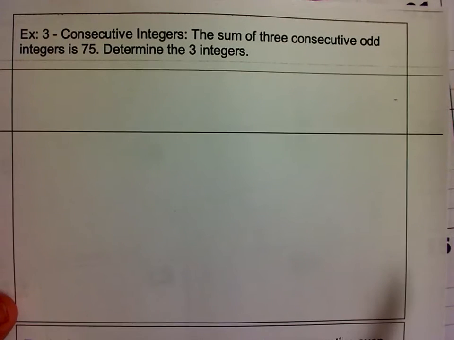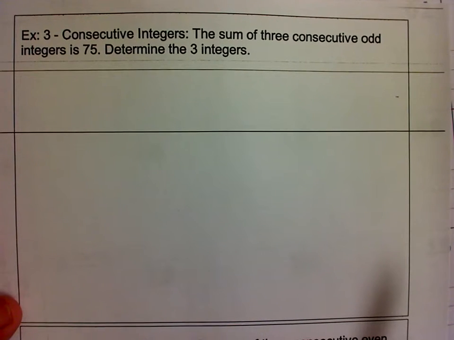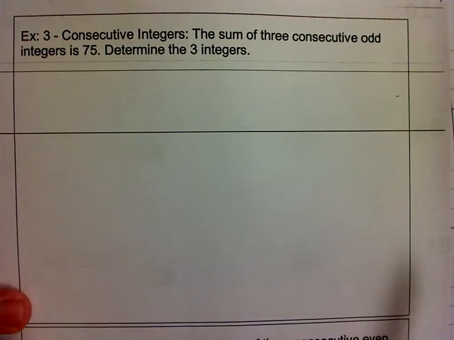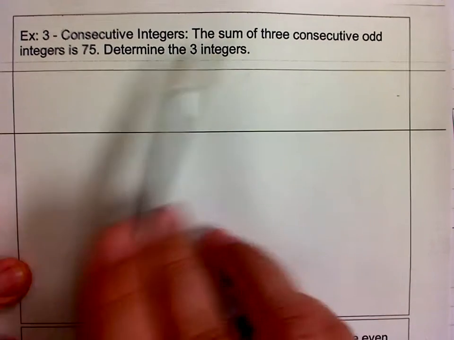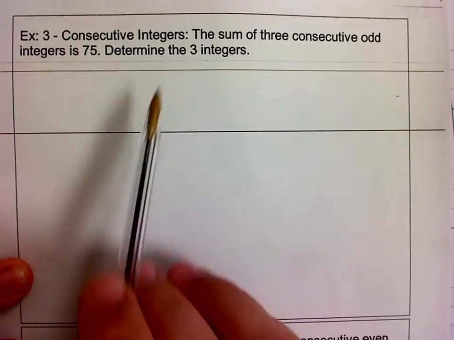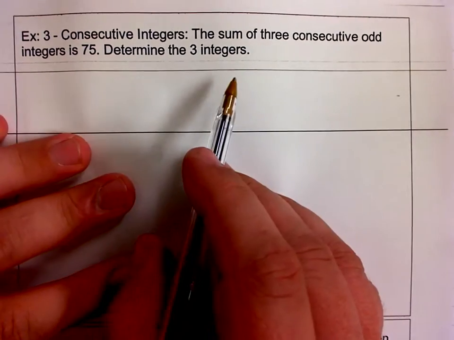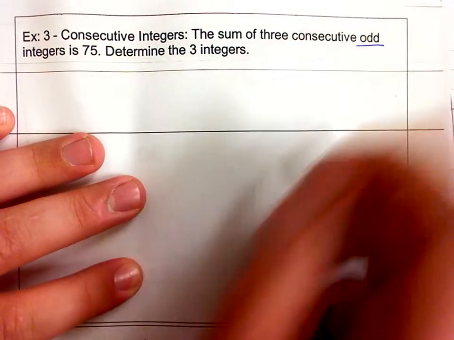Okay, all right, let's take a look at this one. I'll give you a second here if you want to work through it and read through. The sum of three consecutive odd integers is 75. Determine the three integers.